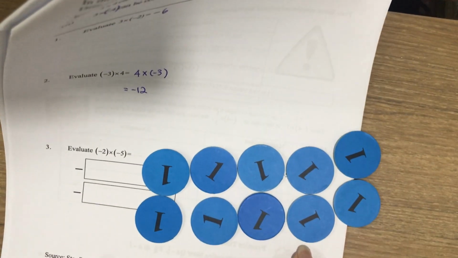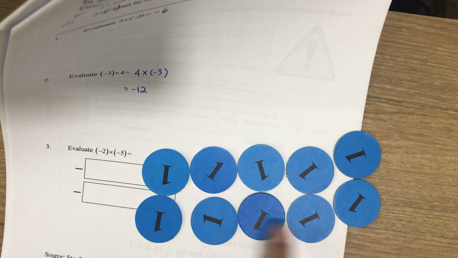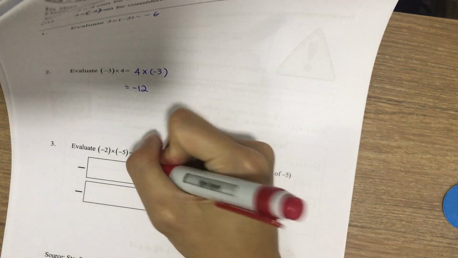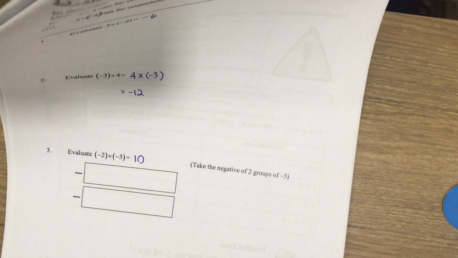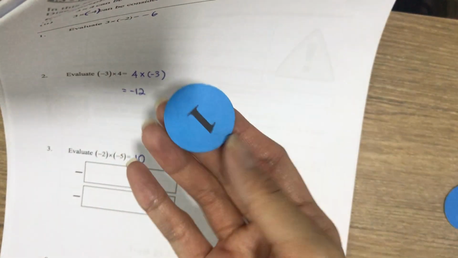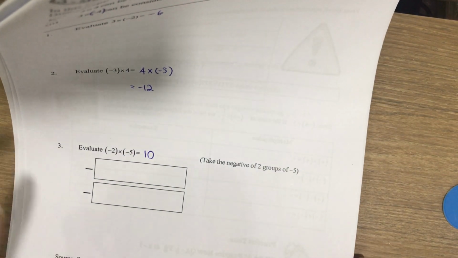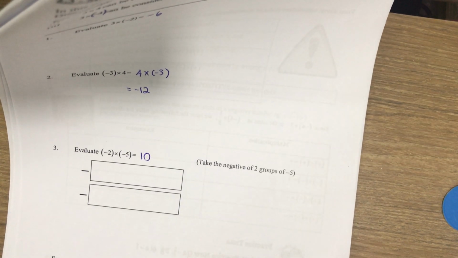Okay, then we realize that we will end up with 5 plus 5, 2 groups of +5, and this will give us the answer as 10. Okay, so here I'm using algebra disks to look for multiplication, but when you get more and more familiar with this, you realize that you won't want to use the algebra disks anymore because it's a hassle and your brain can actually work faster than that. Okay, that's all for today.